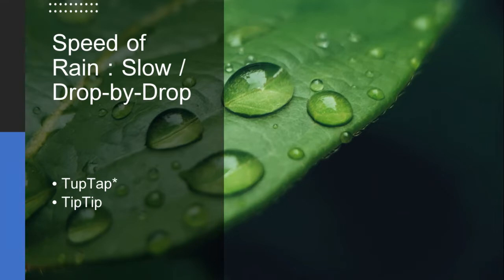Next, the rains are slightly heavier but they are still slow. You can see the drops, you can feel the drops, but you can still walk through the rain or run through the rain to a safe place so as to not get wet. For those types of rains we use tup tup and tip tip. Now you can see tup tup is marked with an asterisk. This is because tup tup is more like a general sound word which can be used for other falling objects. For example, when the morning dew falls, the sound associated with that is tup tup.